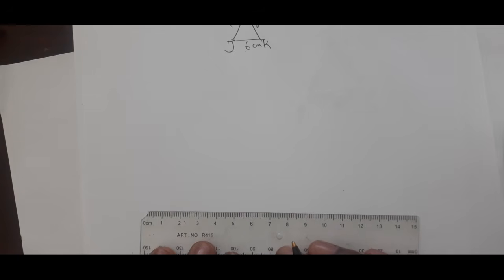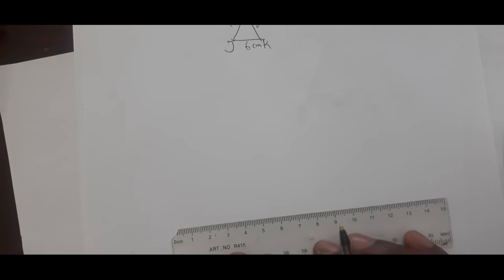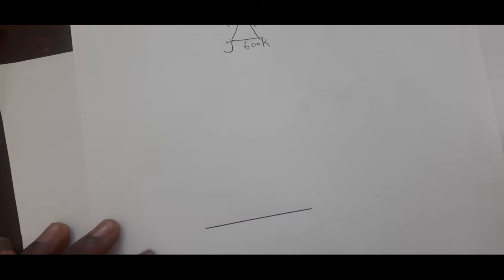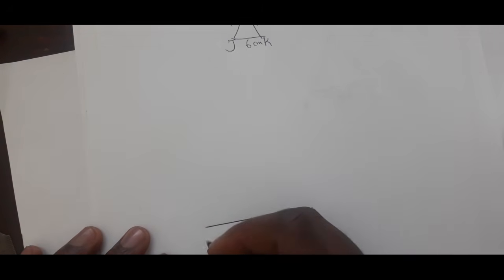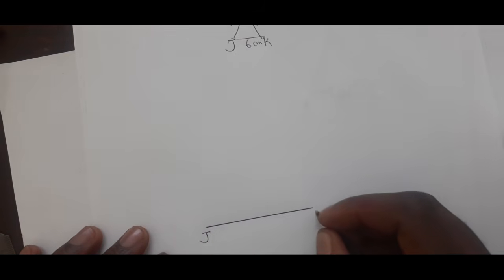So we can measure our 6 centimeters here. You know, we are supposed to start from 0. So since my 0 is not very clear, I'll start from 1, but I'll go up to 7 because I was supposed to start from here. So I'll go up to this point. So this is 7 centimeters. This is 6 centimeters. So this is JK.